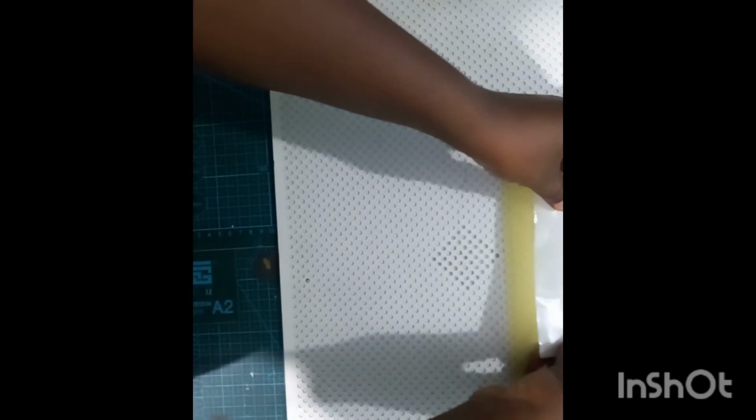So we're repeating the same process. Let me shape this downward so you can see. So I'm going to remove this, and I'm going to drop it in a swift motion.